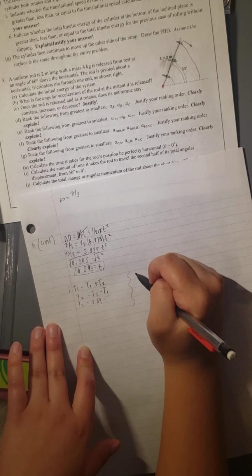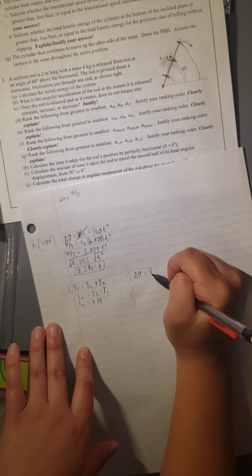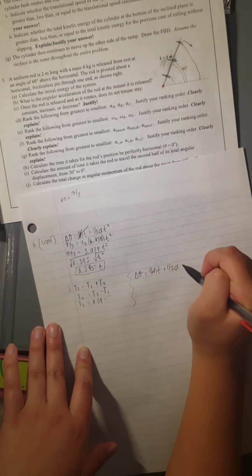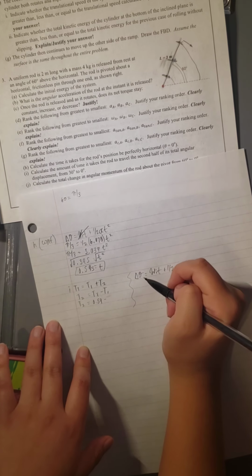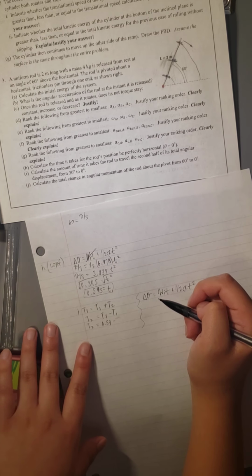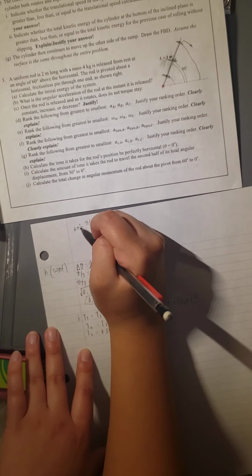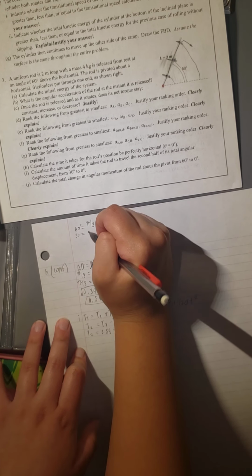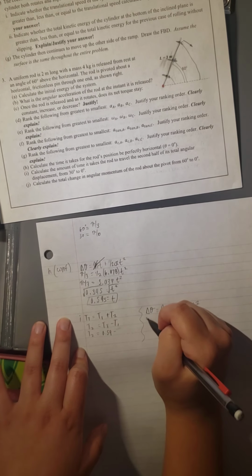We're going to use this same function, but now we're going 30 degrees, which is equal to pi over 6.